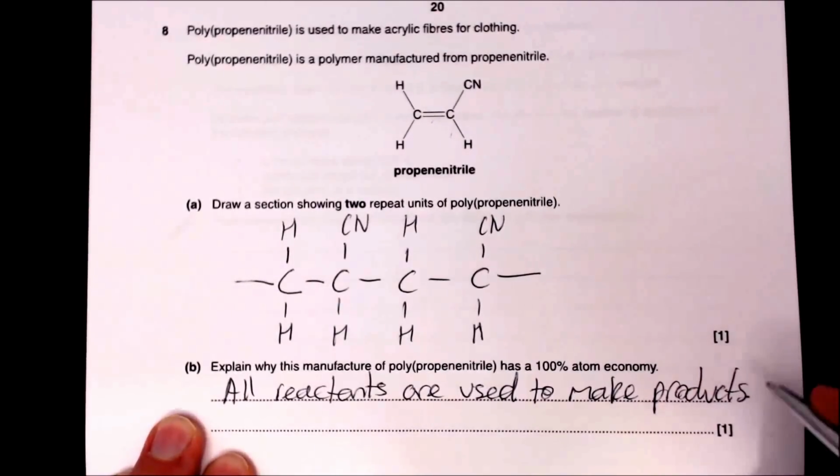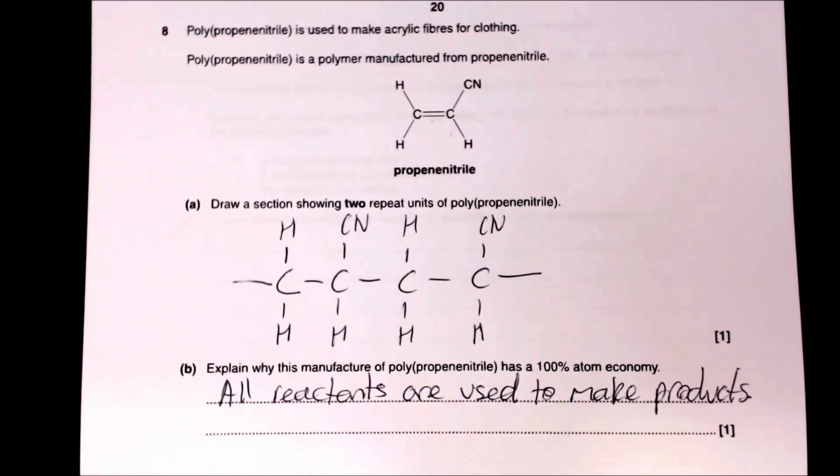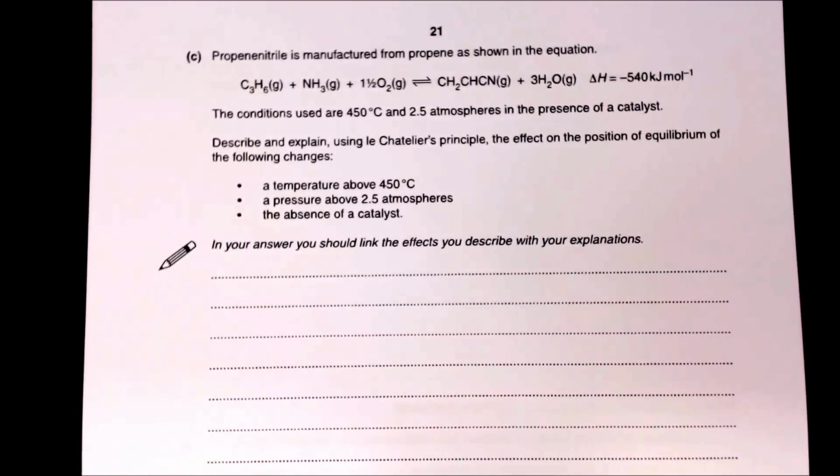Or like you say, you could say addition reaction as well, and they'll actually accept that as a mark. So there's your first 2 marks there. Okay, right. So on to the next part.